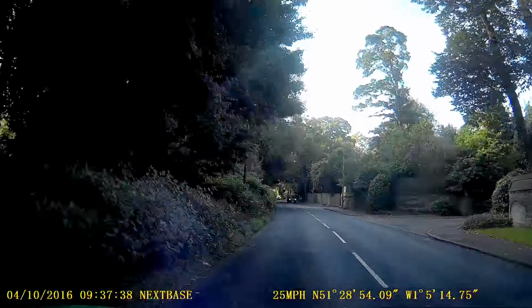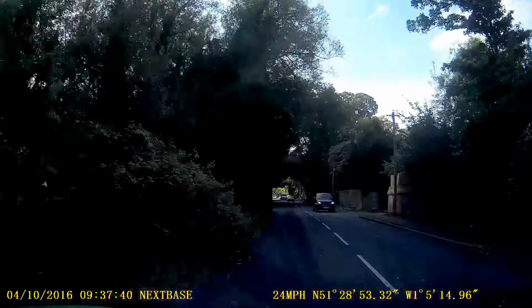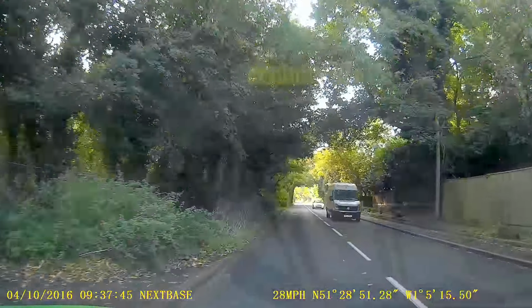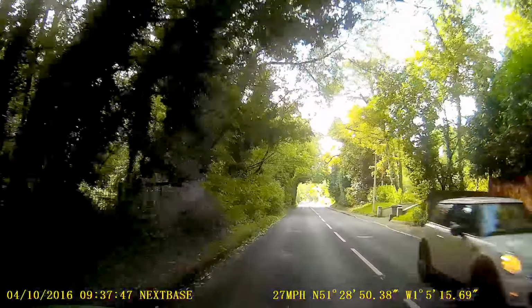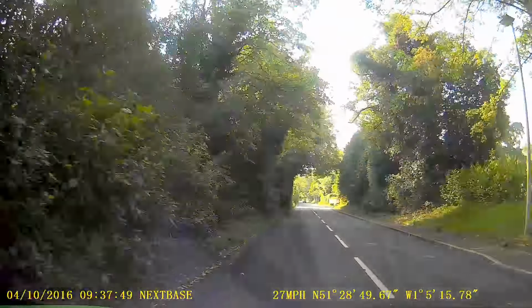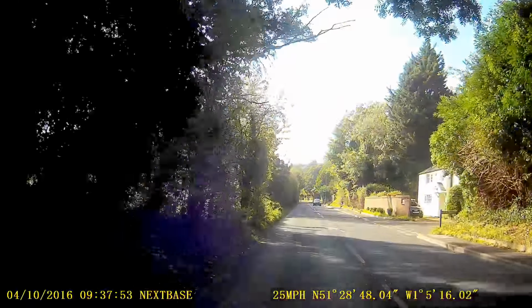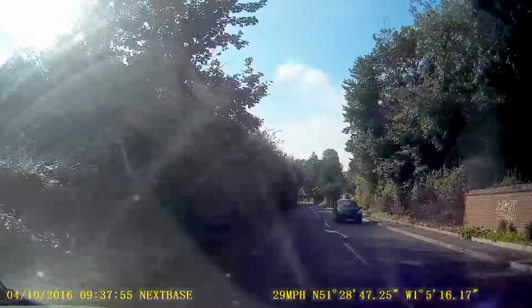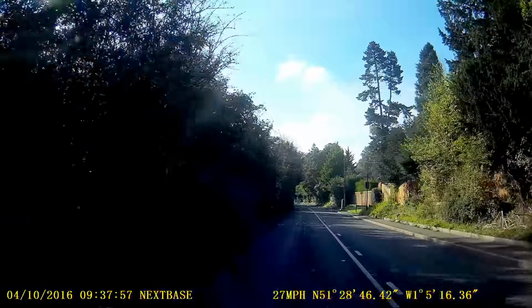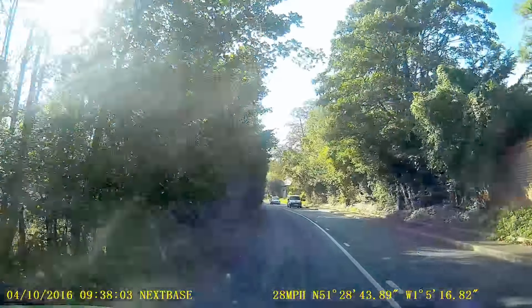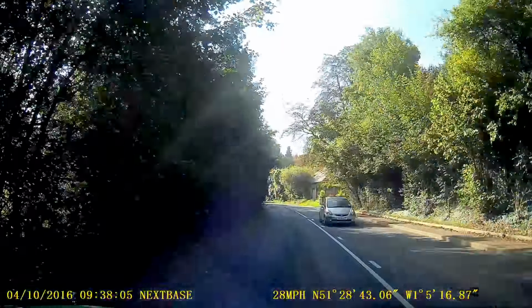Long lines in the middle of the road, they represent hazard warning lines. So if the white lines in the middle of the road change from short lines with long gaps to long lines with short gaps, you know you're on the approach to a hazard, and that could be a bend in the road, the traffic lights, a junction, a side road, anything like that.